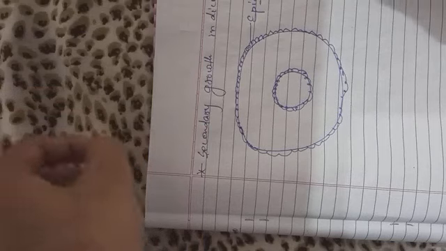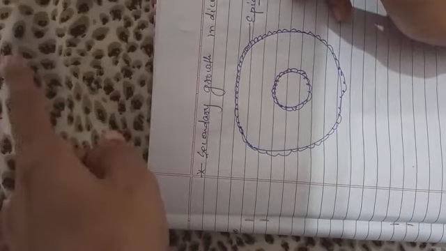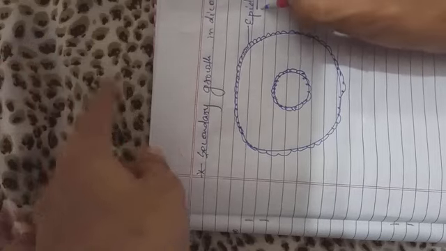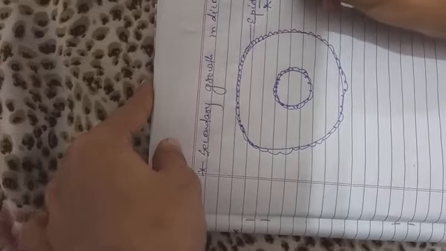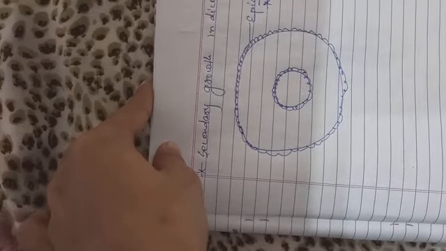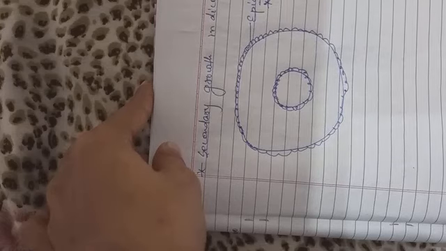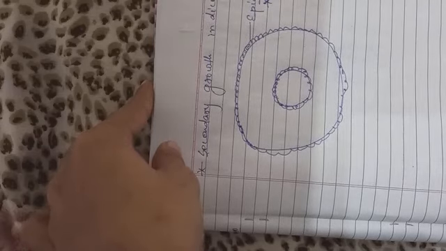One thing you need to keep in mind is that epidermis is made up of parenchyma tissue. Very important, inculcate in your mind that epidermis is made up of parenchyma tissue.